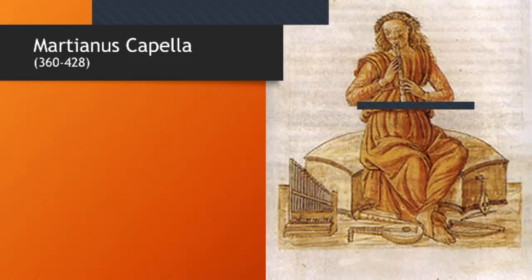This is really such an important point to make, that through these authors, particularly Martianus Capella and Cassiodorus, who we're going to meet in a moment, but the other ones too that I've been talking about so far tonight, the classical curriculum was transitioned over into the Christian Middle Ages.